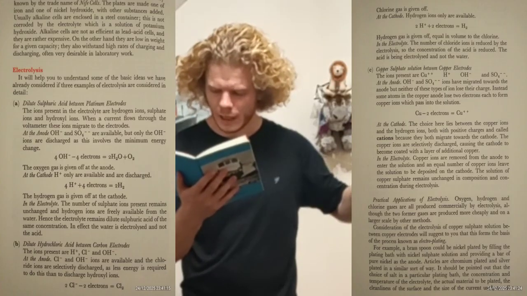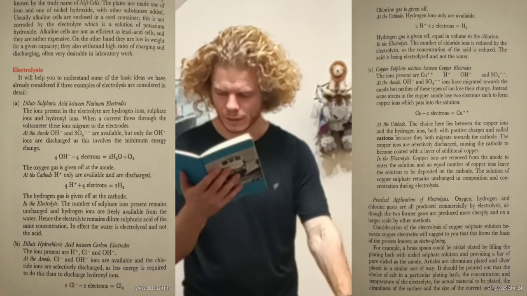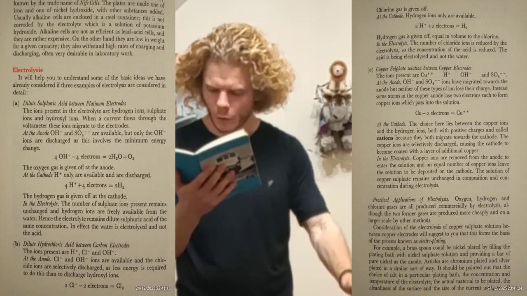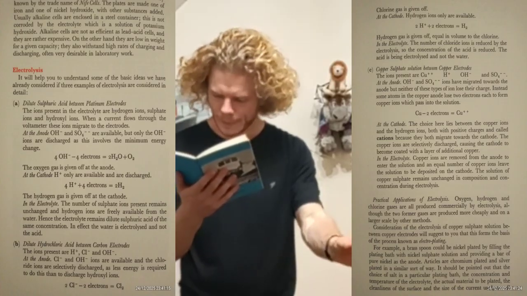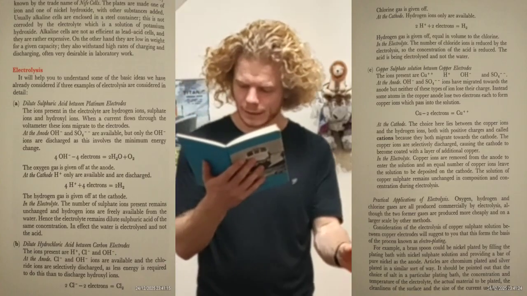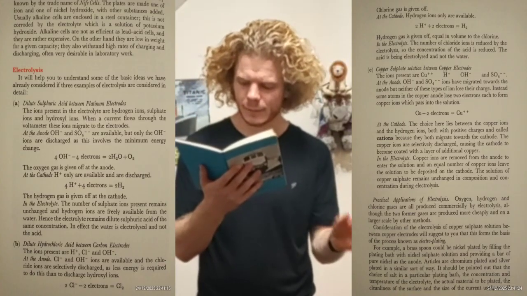Okay, we have a spoon and we have a solution of nickel. And we have a bar of pure nickel at our anode. Articles are chromium plated and silver plated in a similar sort of way.